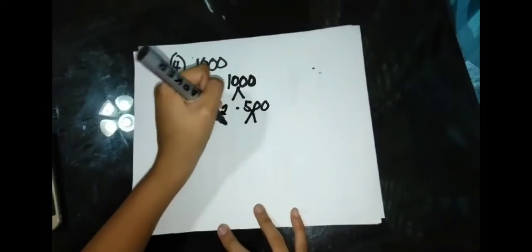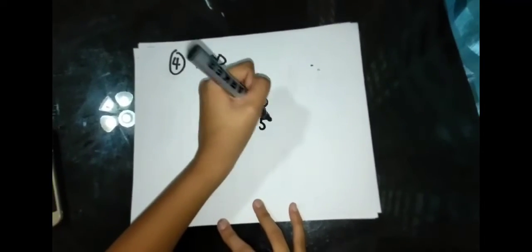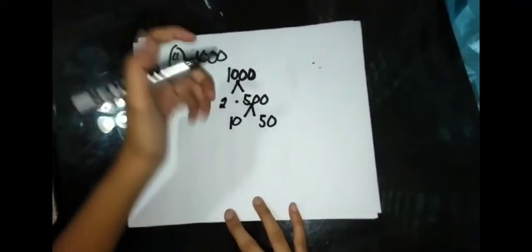So 1000 can be split into 2 and 500. And 500 can be split into 10 and 50, right? Since 10 is a composite number, we will split 10. We will get 2 and 5. So 2 and 5 are prime numbers. So we will stop there.